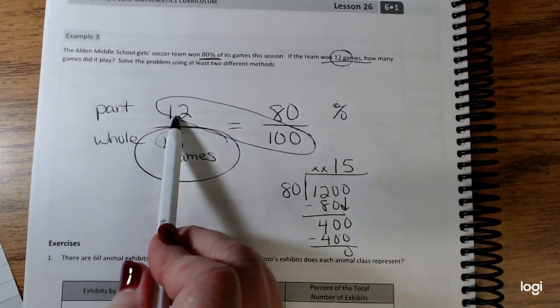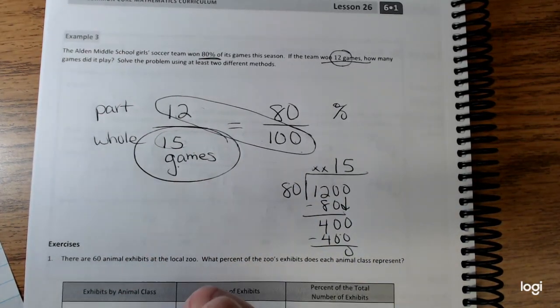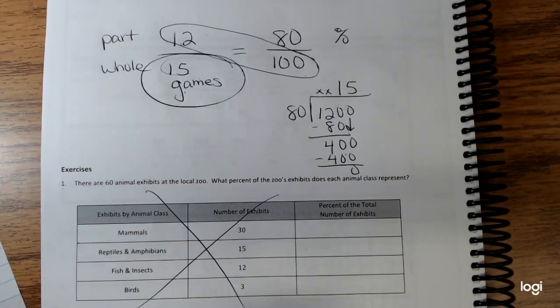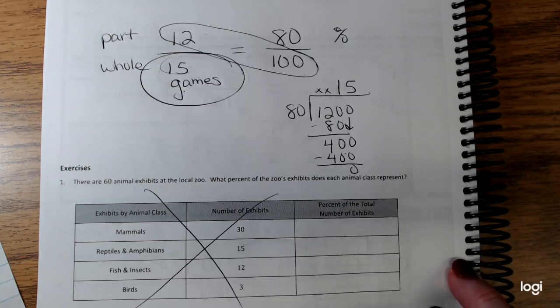Well, they won 12. They played 15. Looks like they might have lost 3, doesn't it? All right, so we're going to go ahead and skip this. I know you're sad. We're going to go ahead and flip our books over.